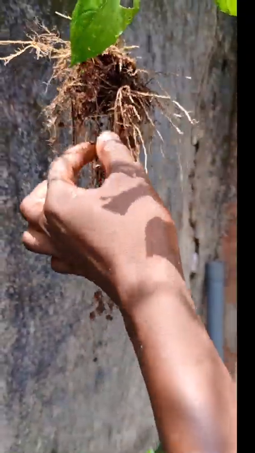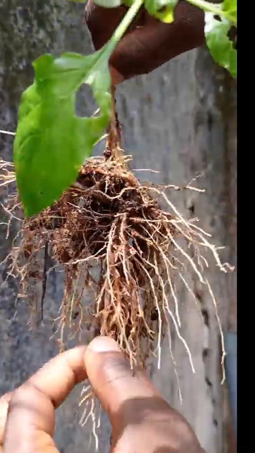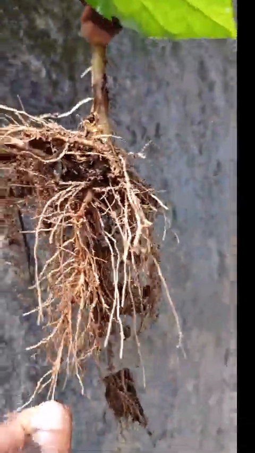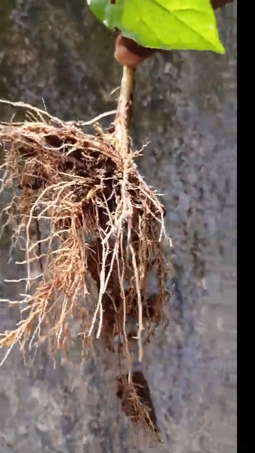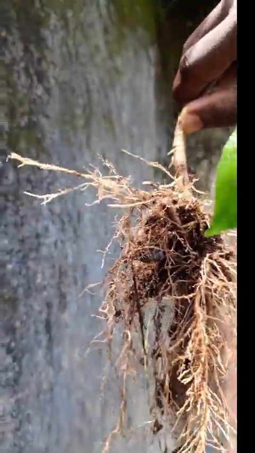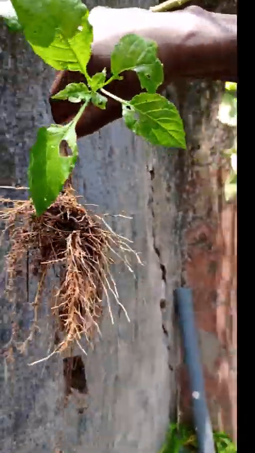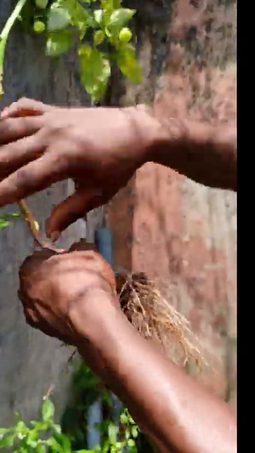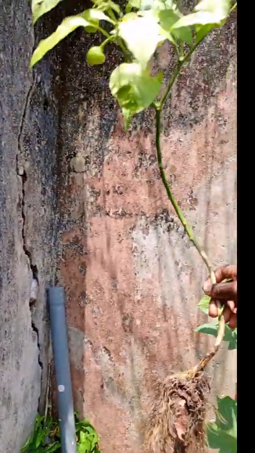It has a taproot system and other area roots. So any plant that has a taproot system is said to be a dicot plant. So the taproot is a dicot plant. If it has only a fibrous root, the plant is known as monocot. But this one is a dicot. From the taproot system, we can see that.